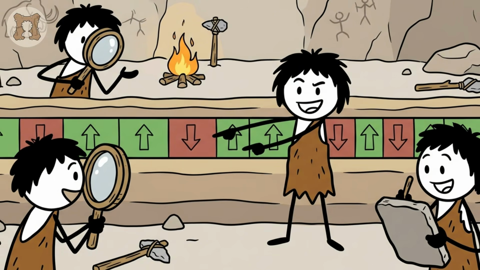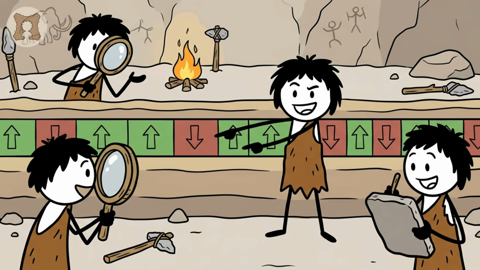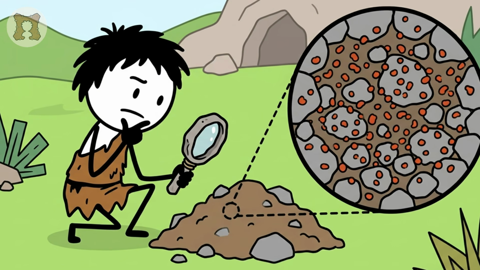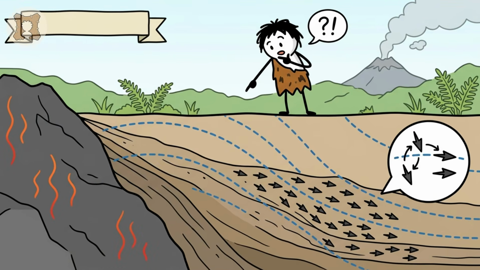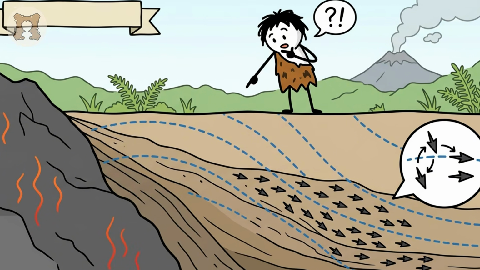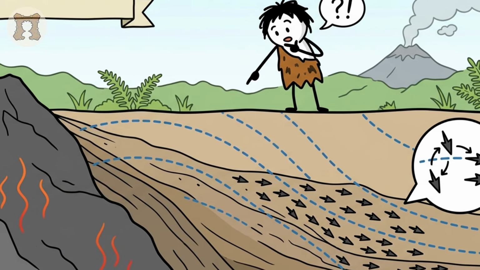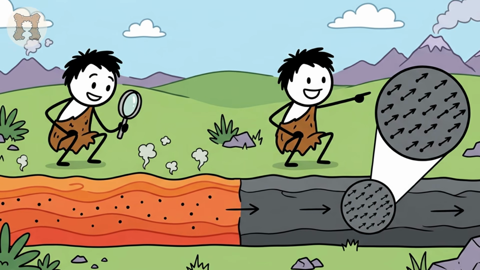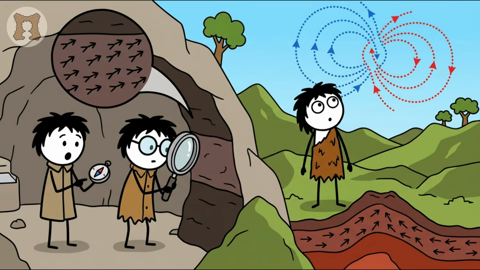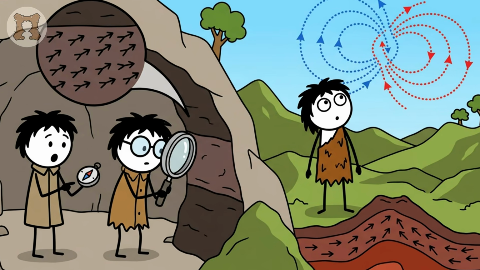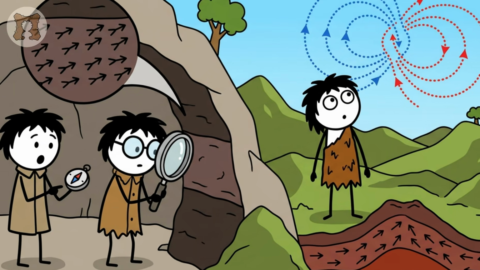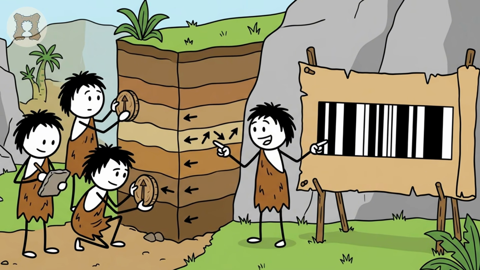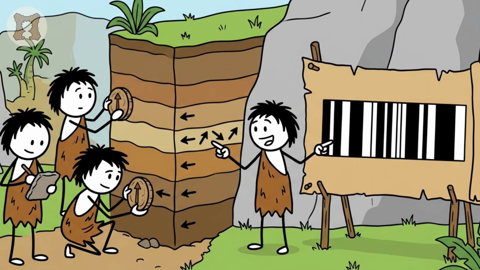For scientists, however, those reversals created remarkably useful markers in time. Soil and rock contain iron-rich particles far too small to see with the naked eye. As sediment settles or volcanic rock cools, these particles align with Earth's magnetic field, like millions of microscopic compass needles. Once the material hardens, their direction becomes locked in place. Even if the planet's magnetic field later reverses, the particles preserve their original alignment, a snapshot of which way the ancient compass was pointing.